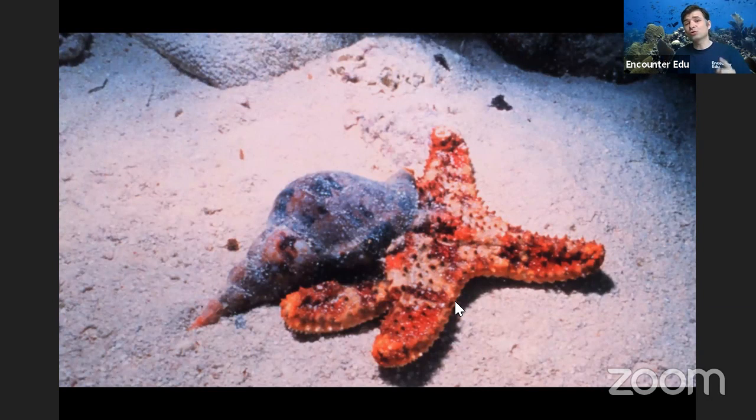Then we have Triton's trumpet. I got a bit confused last live lesson when I called this one of the most venomous animals on the reef. In fact, that's another type of marine snail, a cone snail. I just misremembered, having gone around a lab at James Cook University many years ago. So cone snails are the really venomous ones. Triton's trumpet, though, is one of the few predators of the crown-of-thorns starfish. And when we say predator, that means it's eating another animal, so it's also a consumer and a carnivore.